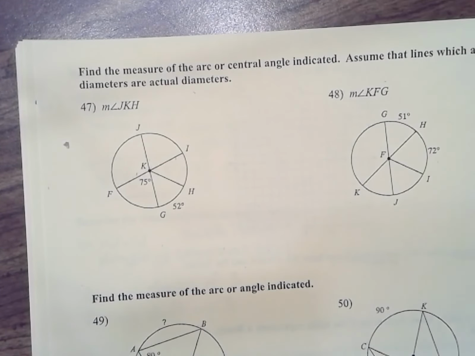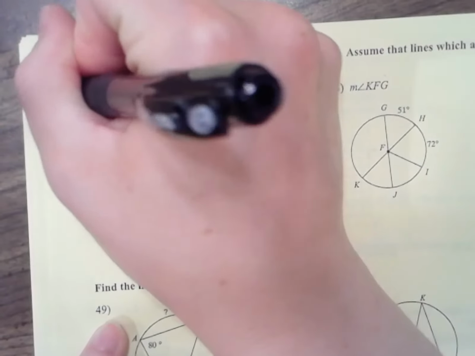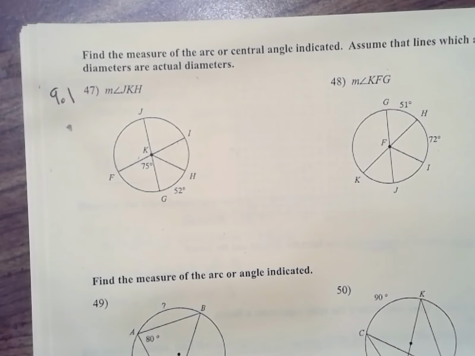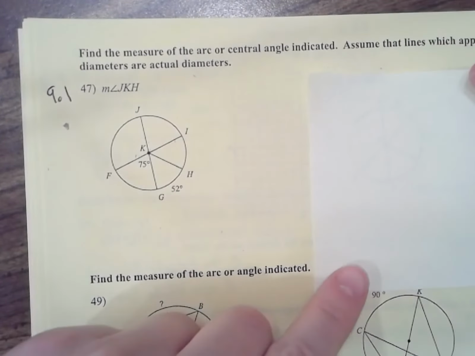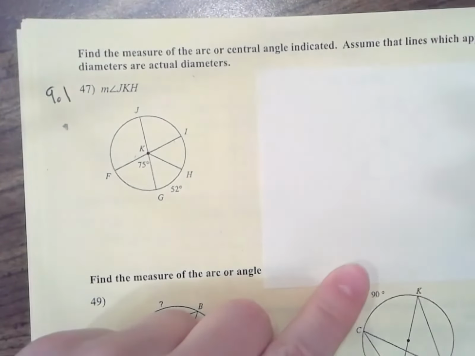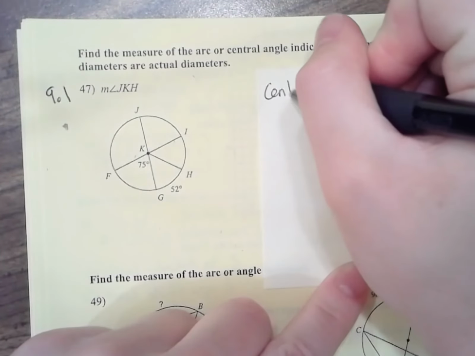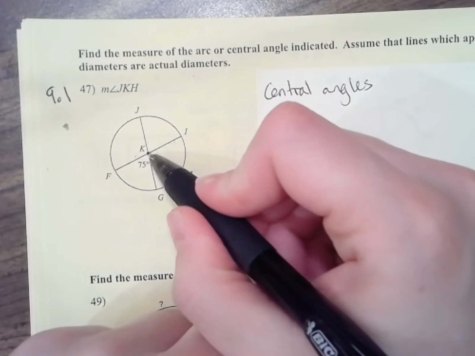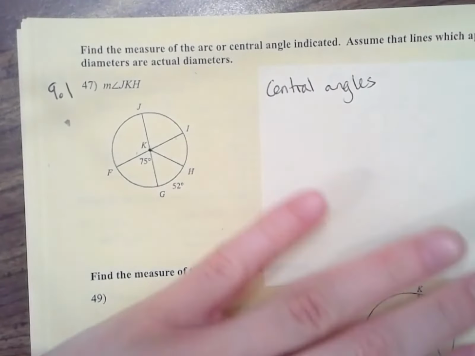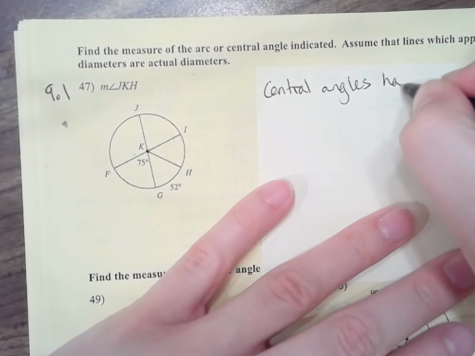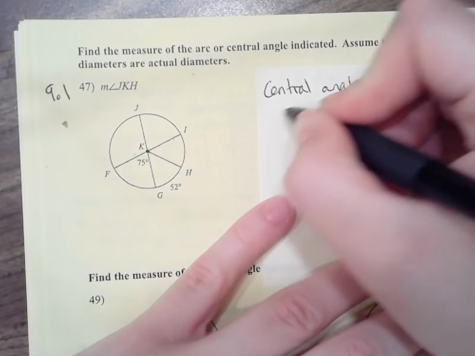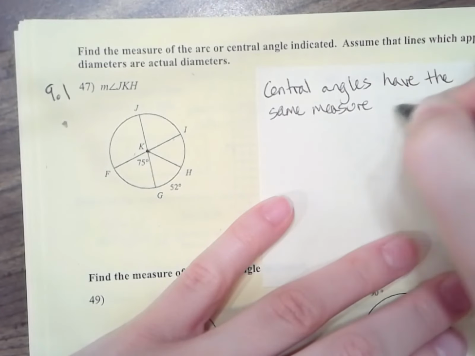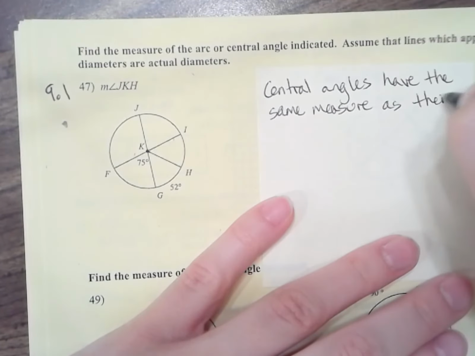Okay, we're going to move on to Unit 9 stuff. All the questions on this page are found in 9.1 of your notes. As far as important things to remember here, you need to know that central angles, meaning angles that stem from the center of a circle, have the same measure as their intercepted arc.